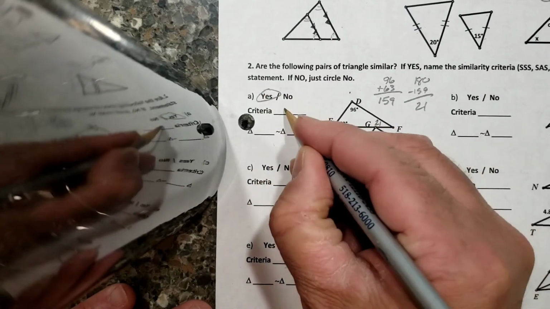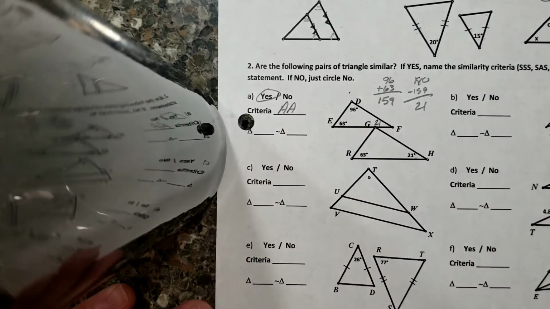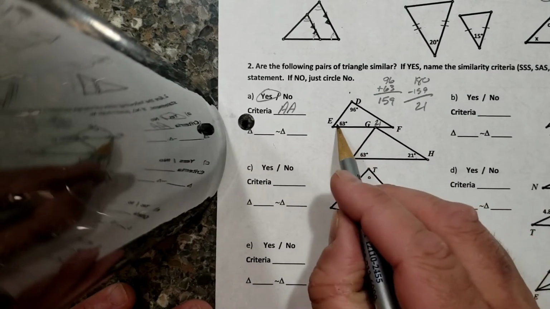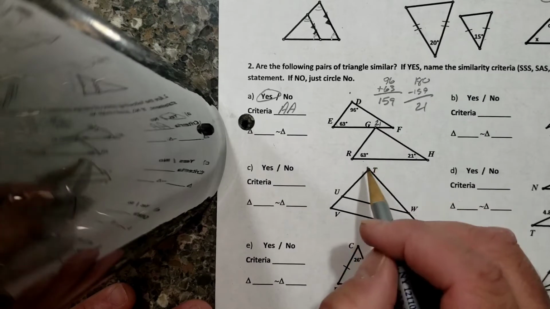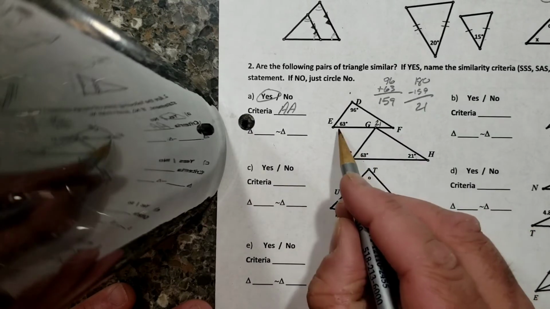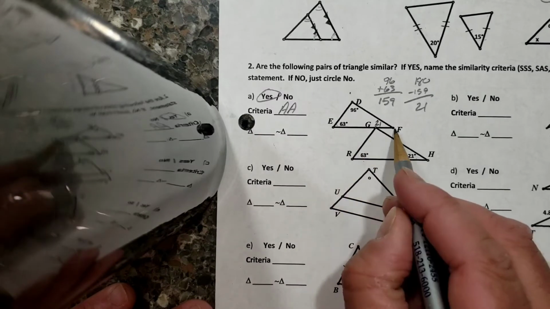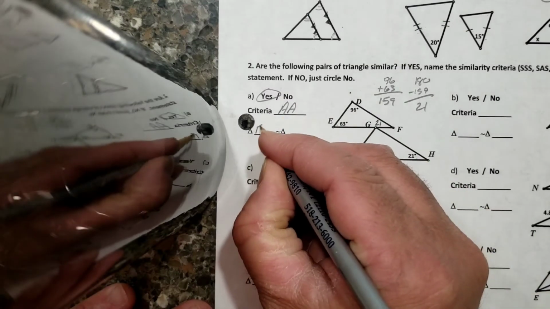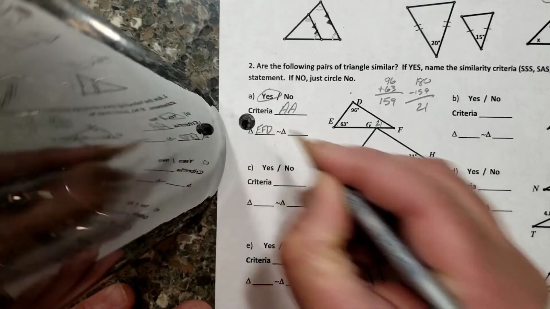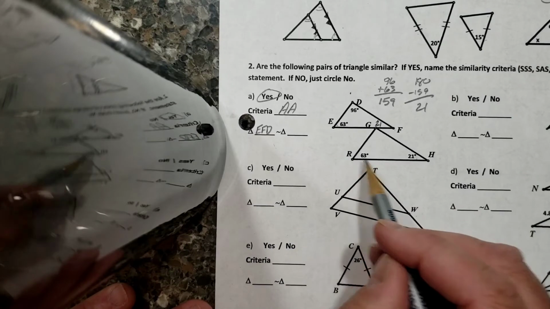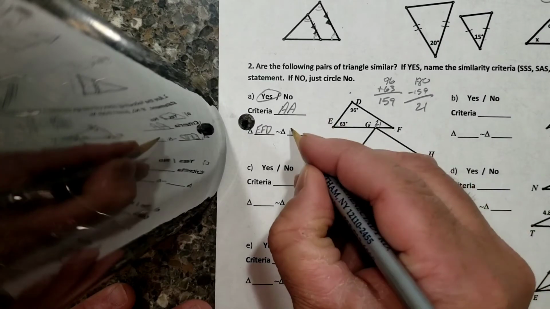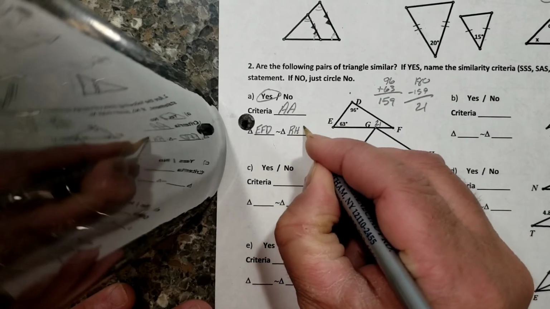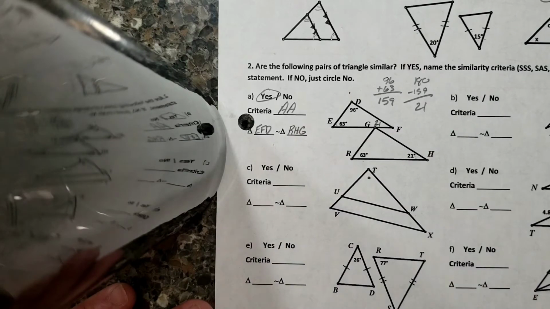So I'm going to say yes, angle, angle. And now I've got to do my similarity statement. The 63s line up, these 21s line up. So I'm going to do E, F, D, and then over here, R, H, G. And that's what we have.